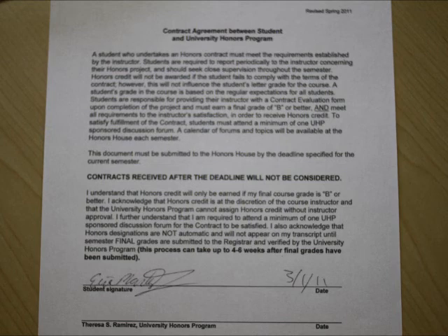Once signed, you are then ready to turn it into the honors house. There, an honors house worker will then proceed to check the contract and make sure that you have filled it out correctly. You will then be made a copy, which you will keep for your own personal record.